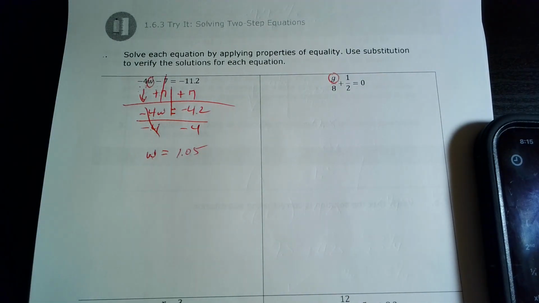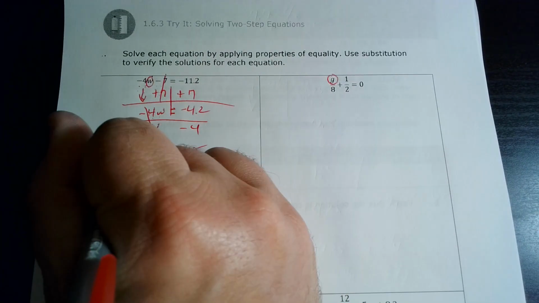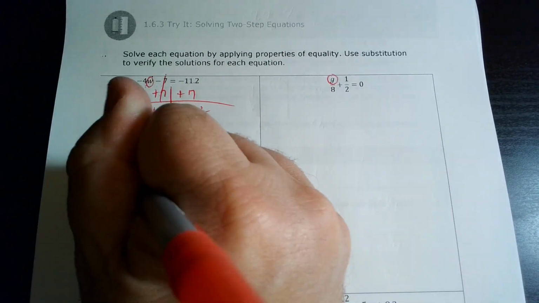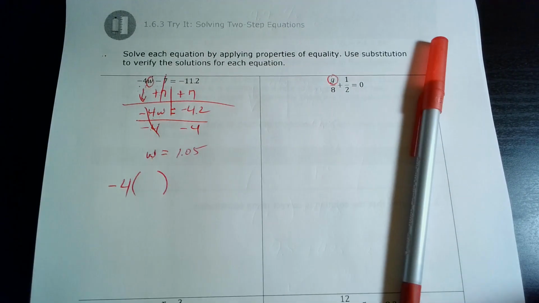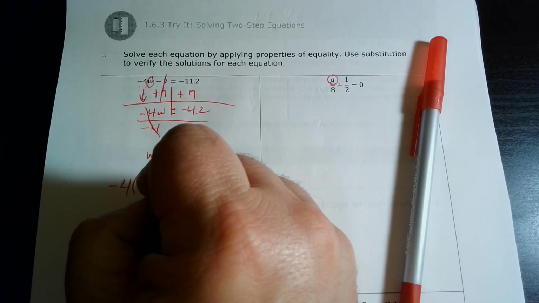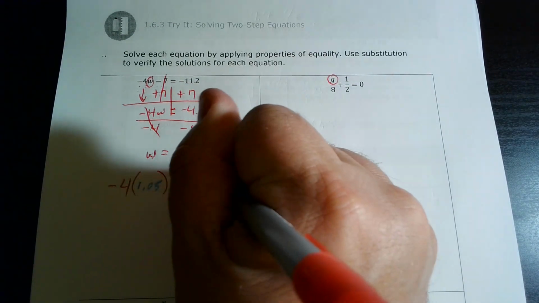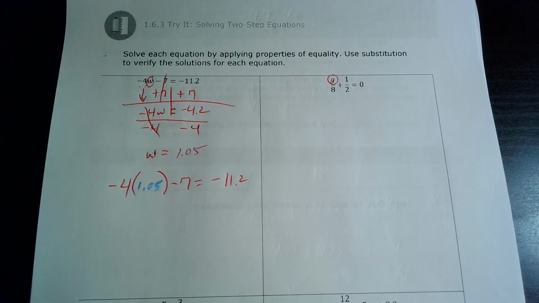So let's plug it back in, or substitute, excuse me. So negative 4 times 1.05 minus 7 equals negative 11.2.